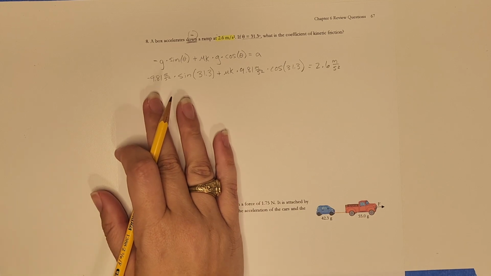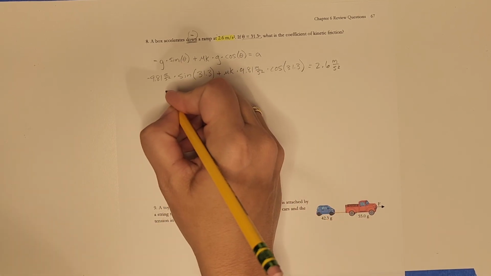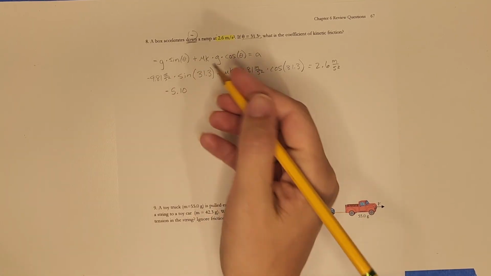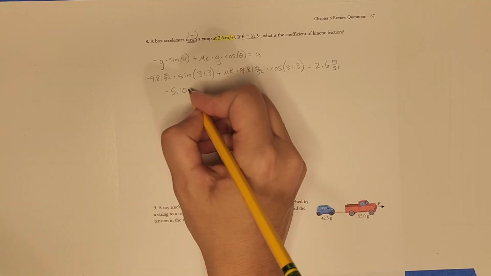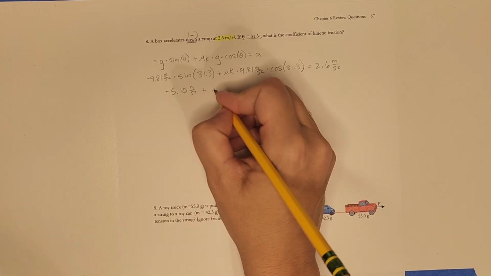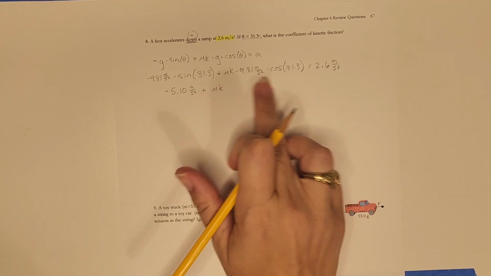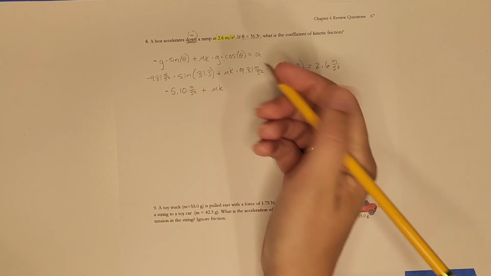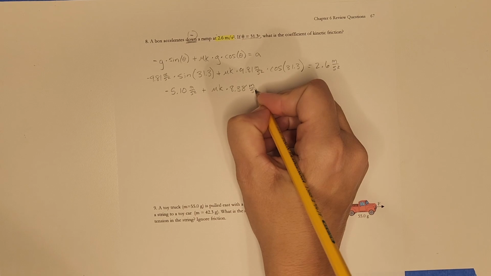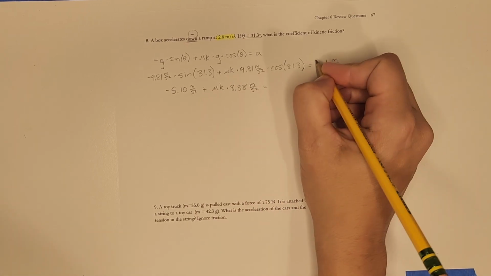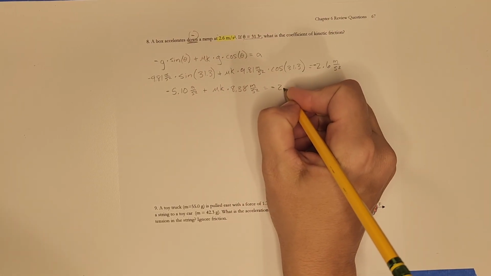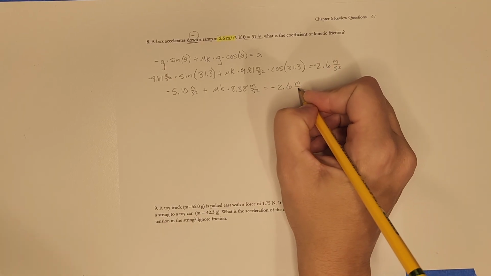And so now let's go ahead and simplify this. So 9.81 times the sine of 31.3, we get negative 5.10 meters per second squared, plus our mu k times these multiplied together are going to get us 8.38 meters per second squared equals, oops, this was supposed to be negative, negative 2.6 because we were going down that ramp, meters per second squared.